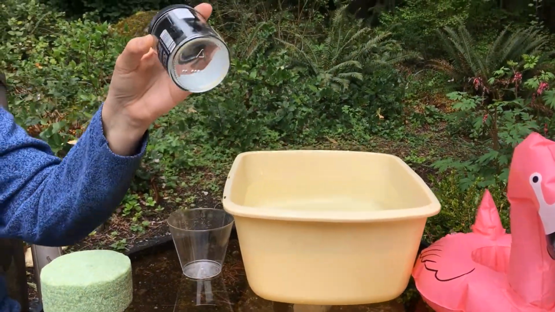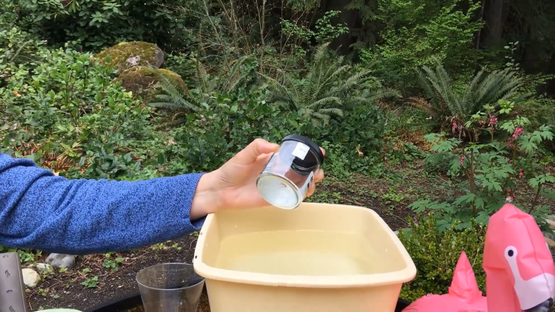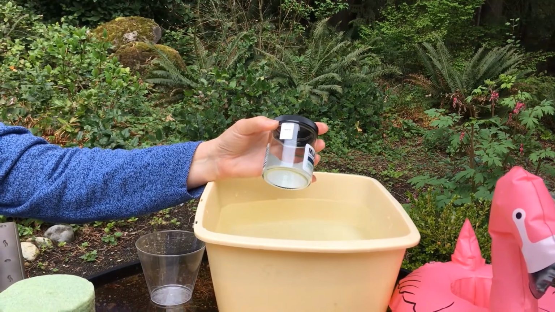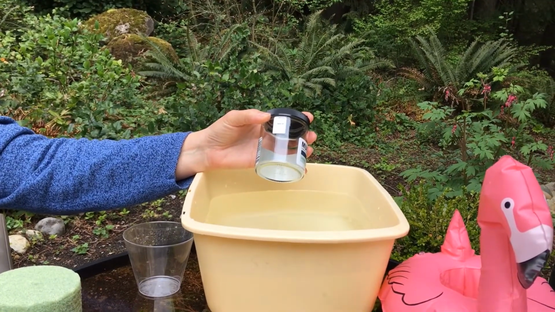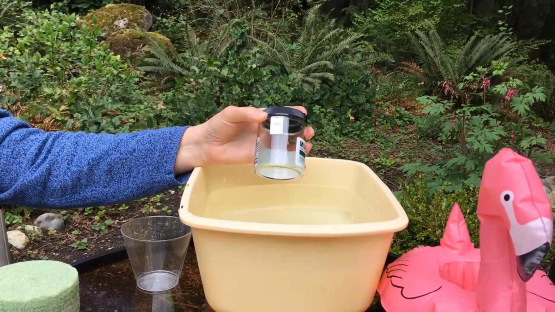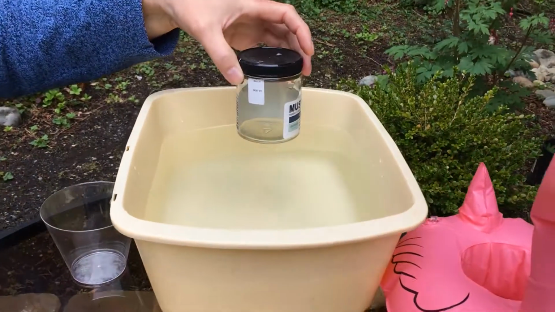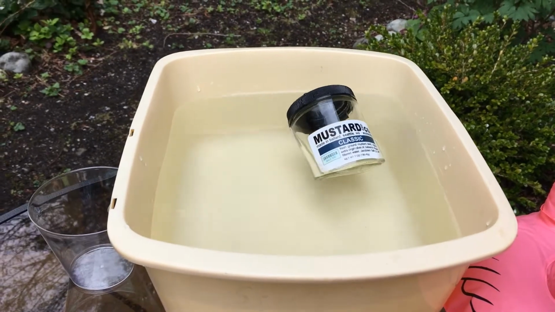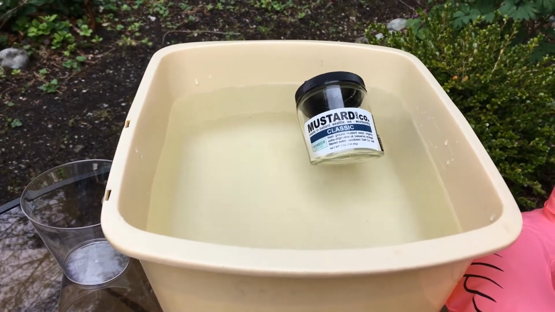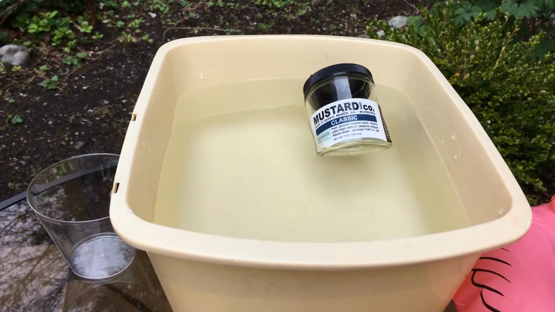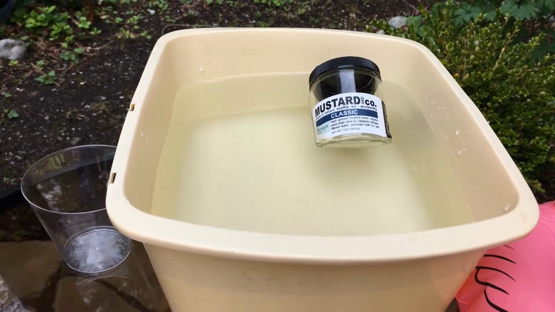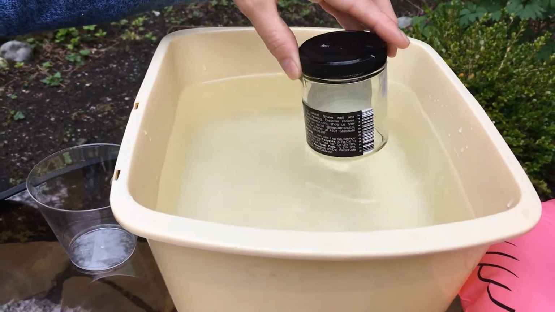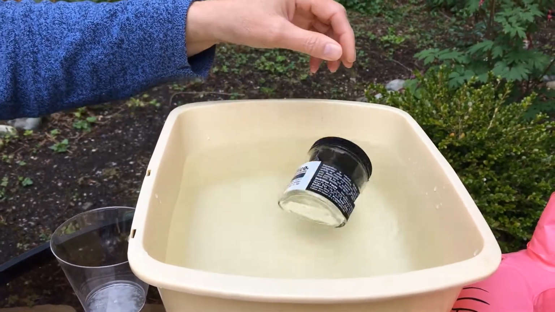What do you think about a glass jar? A glass jar, or glass. Will glass float or sink? Glass. Make a guess. Looks like it floats pretty well. So an empty glass will float.